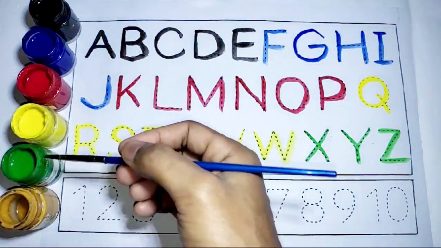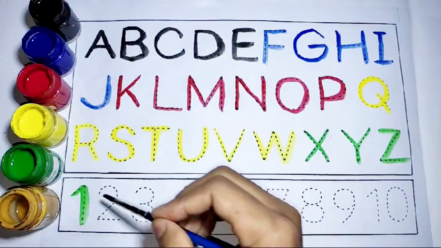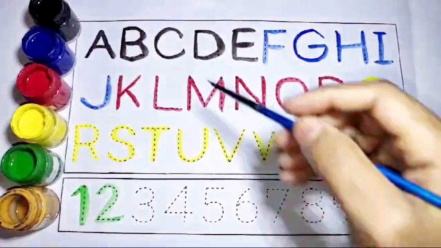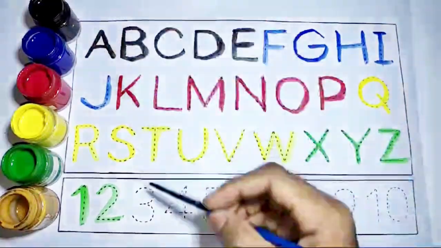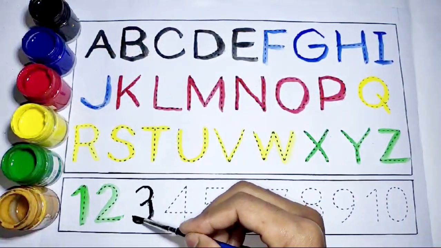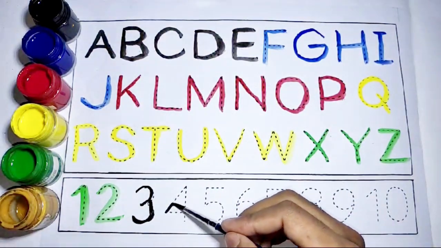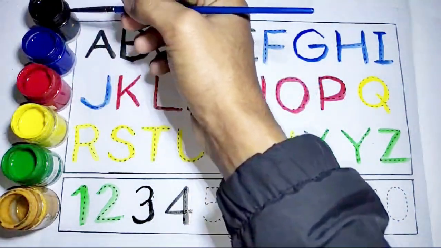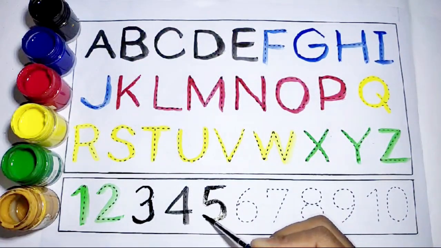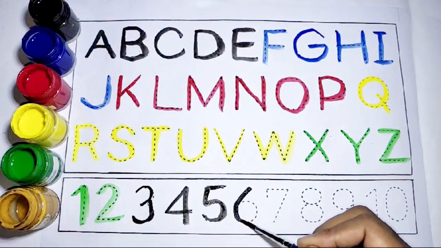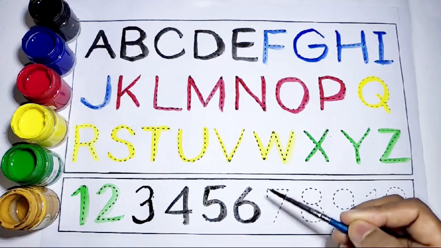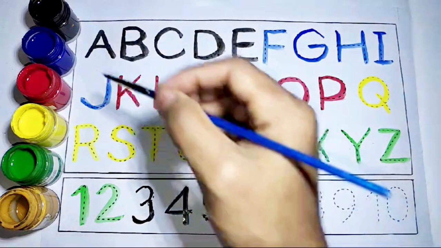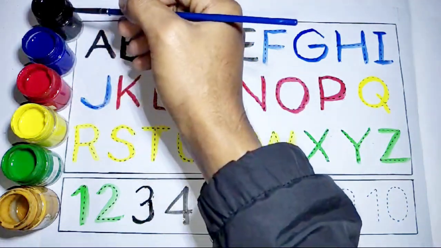First we use green color. 1, 2, black color. Now we draw 3, 4, 5. The next one is 6. S-I-X, 6. Now we use black color.